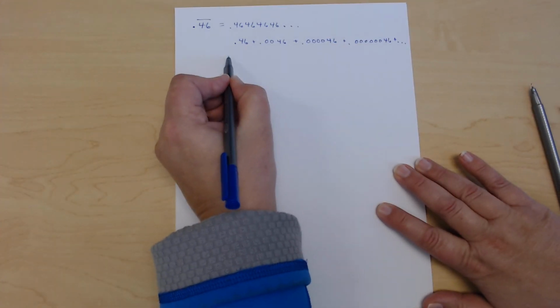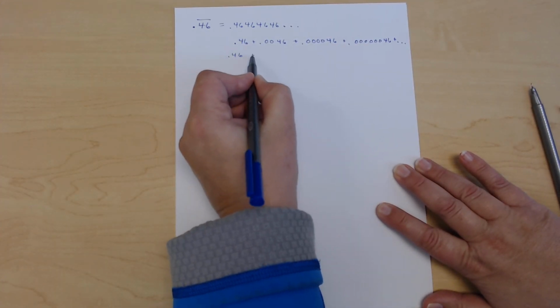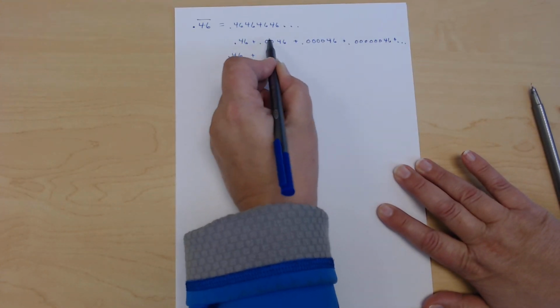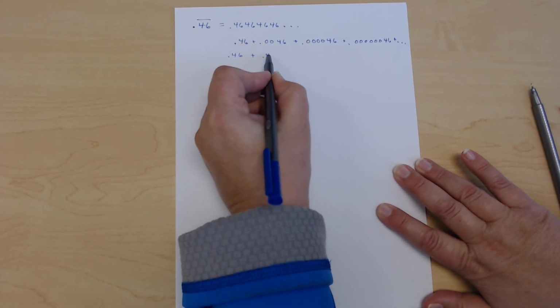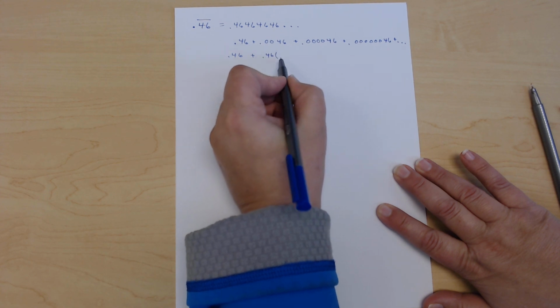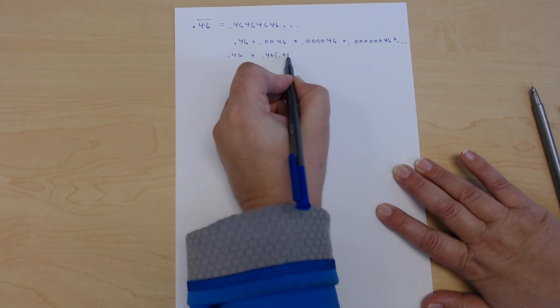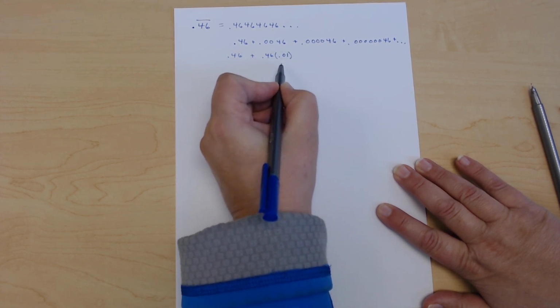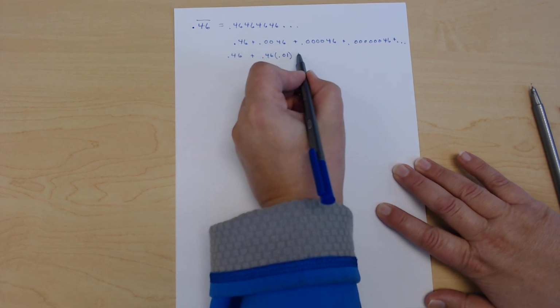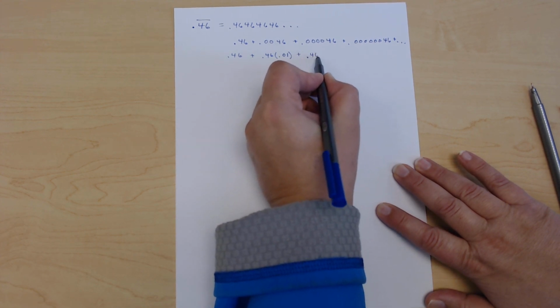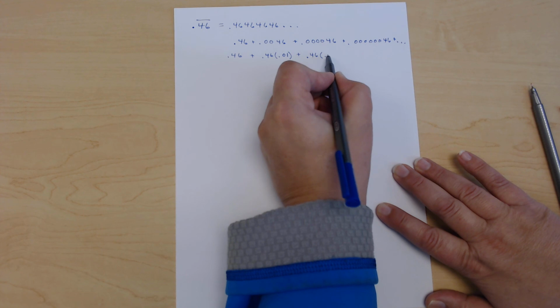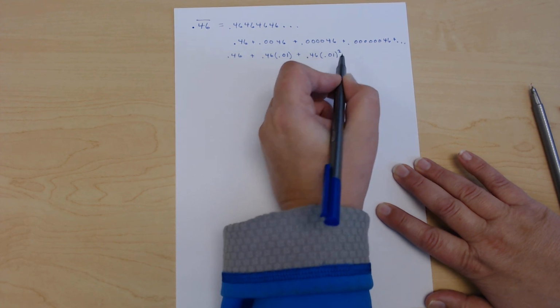All right. Okay, so what do we want to do? This guy here is 0.46. This guy here, another way now just to write this, is 0.46 and times 0.01. Okay. All right, what is this guy going to be? This guy's going to be 0.46 and then 0.01 squared.